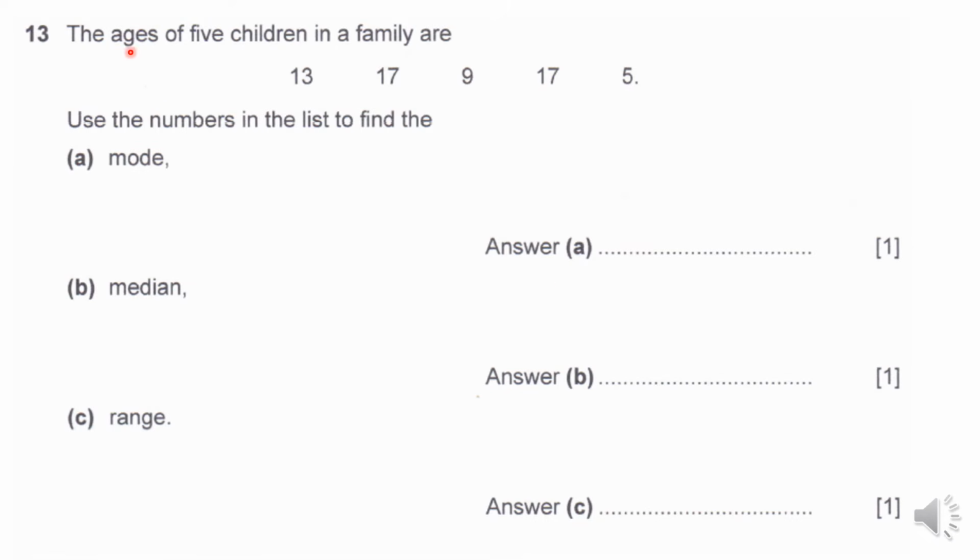Question 13. The ages of 5 children in a family are 13, 17, 9, 17, 5. So those are the ages of 5 people, and you've got 2 people in the family with the same age. They say find the mode. The mode is the one that appears the most. Very straightforward. You can see the mode here is 17. The median is the one in the middle, so you need to arrange the data. Once you arrange the data, you will find that 13 is in the middle, is the median. The range means you take the highest and subtract the lowest. 17 is the highest here, and the lowest is 5. 17 minus 5 gives you 12.